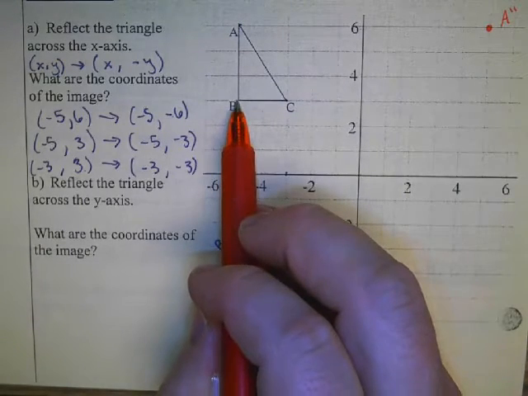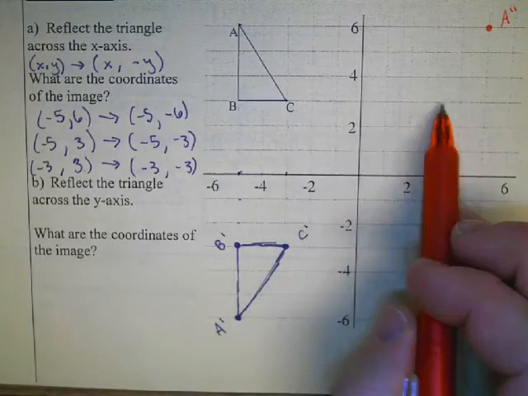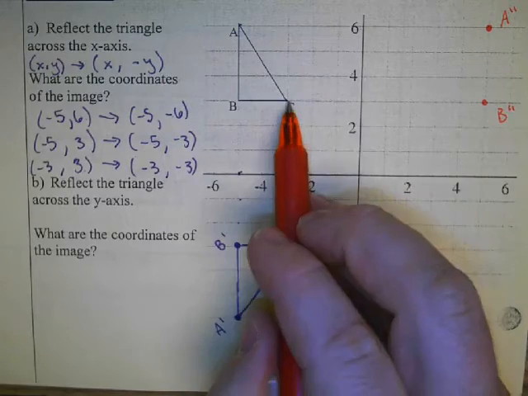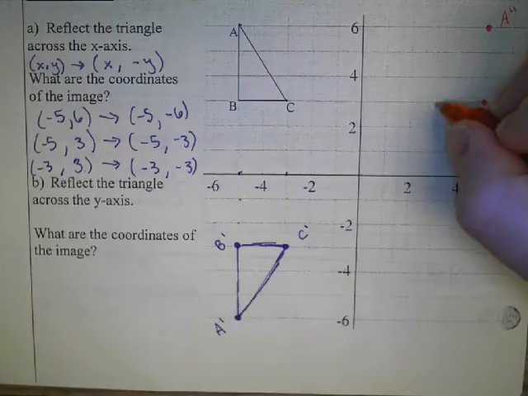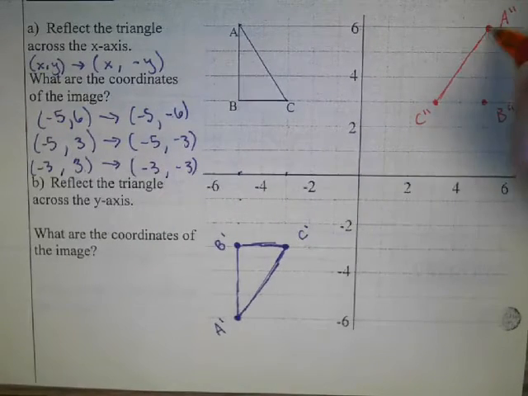And so for B, I'll count 5, and then count 5 again. There's my B double prime. And then for C, I'll count 3, and then count 3 again, and we'll have C double prime. Connect our dots.